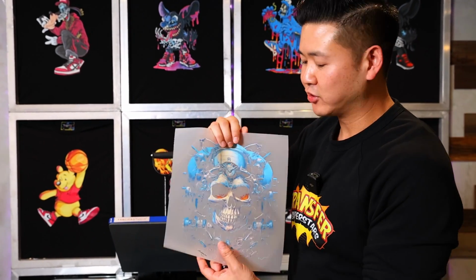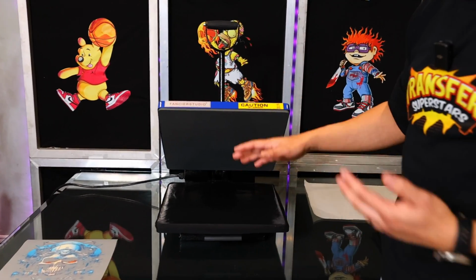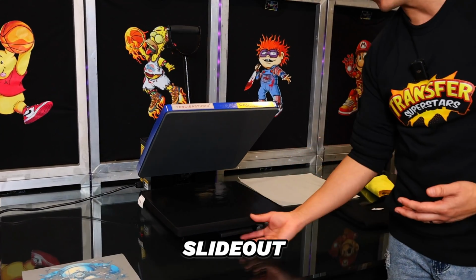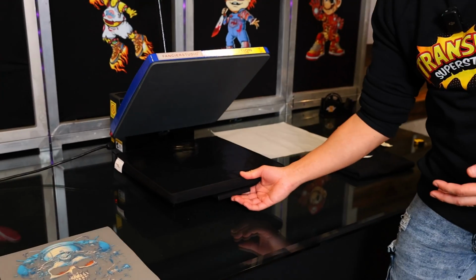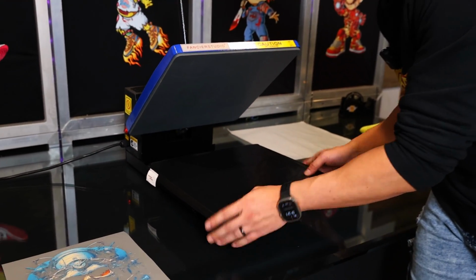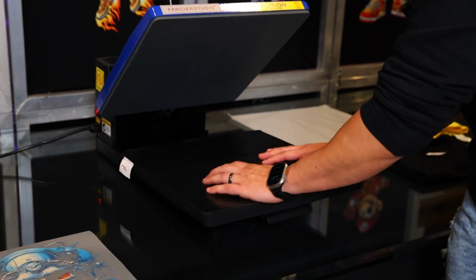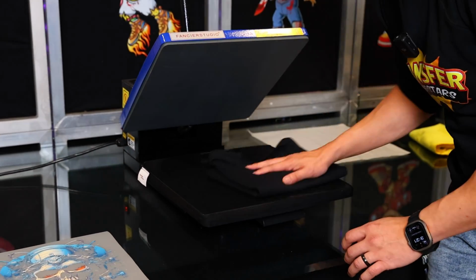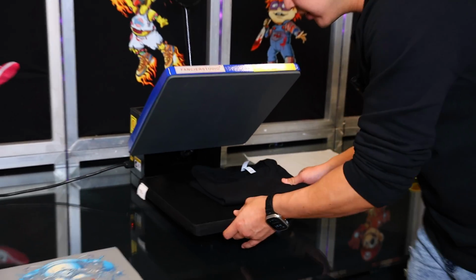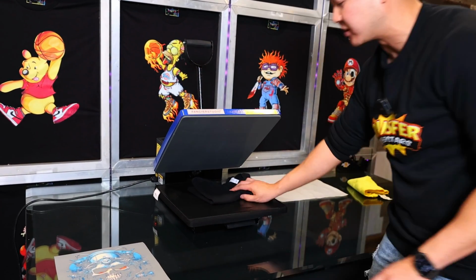Now let's get down to the pressing. What we're going to be using for this project is a Fancier Studio 15 by 15. This has a slide out effect, so it makes loading shirts a lot easier. It also has this interesting padding on the bottom, which is kind of like a smooth surface. Usually they have a rubbery, grippy surface, but this allows the shirt and garment to move fairly easily. So I kind of like using this so far with the instances that I've used it at. So that's just one of the bonuses here.